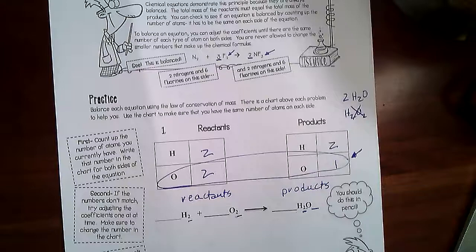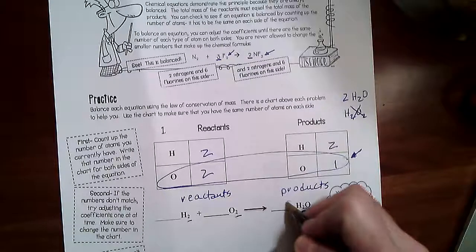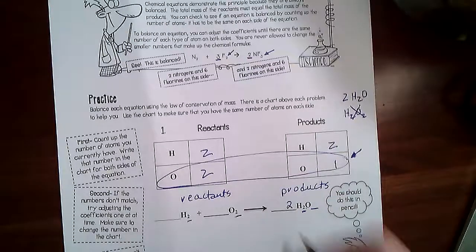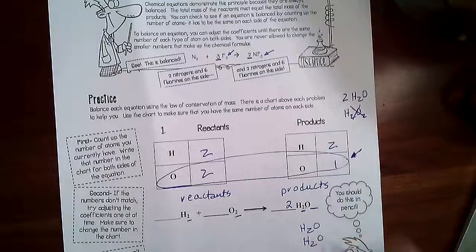Now, when I balance, and you should always do this in pencil because you can make a lot of mistakes with this, I always try to start with an odd number. It doesn't always work, but oftentimes it does, and I try to do what I can to make it even. So I've got one oxygen atom here. I'm going to put a big 2 in front of it. And of course, remember that just means we have H2O 2 times.